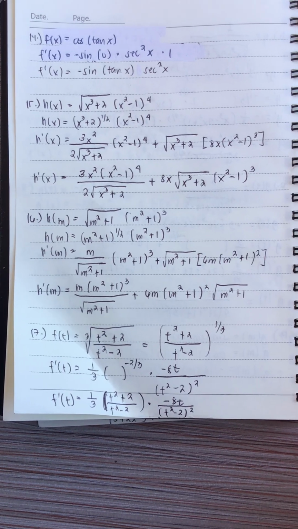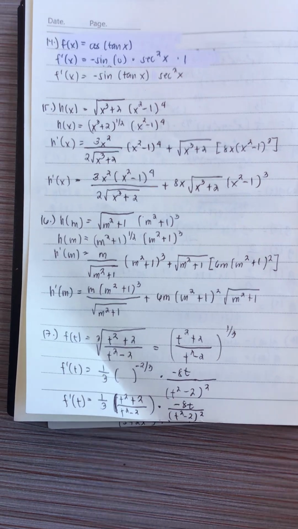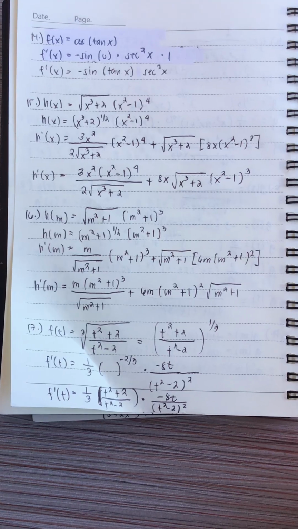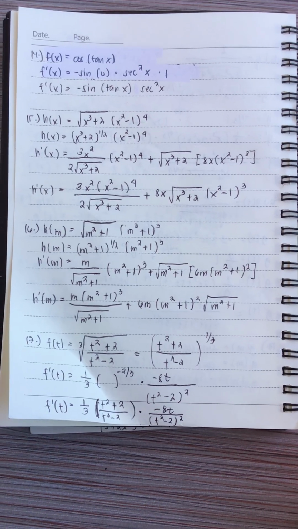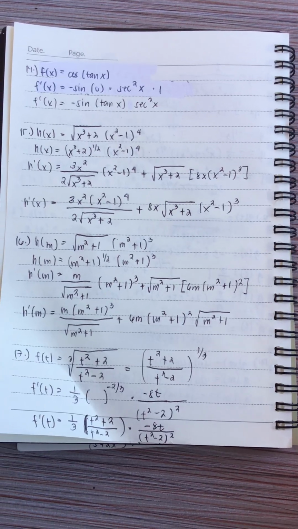And by simplifying it further, we have obtained 3x squared times the quantity of x squared minus 1 to the 4th all over 2 square root of x cubed plus 2, plus 8x square root of x cubed plus 2 times x squared minus 1 rather, to the power of 3.